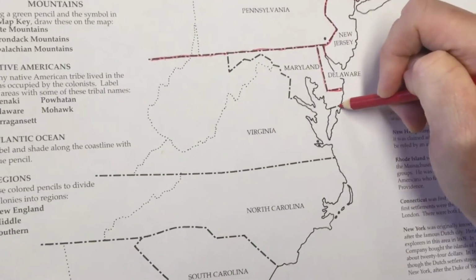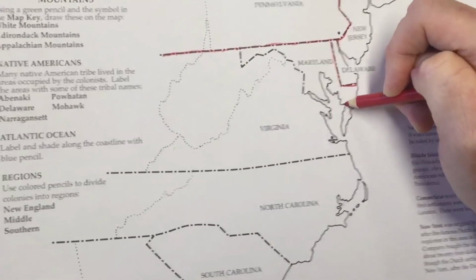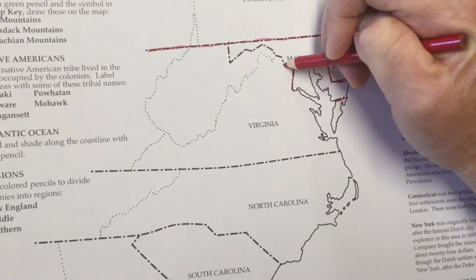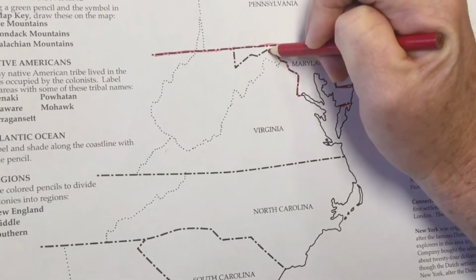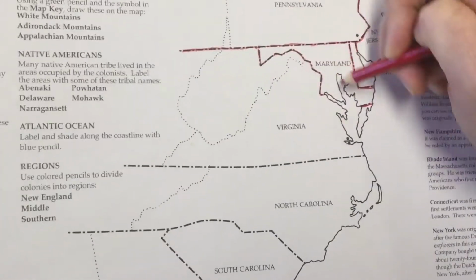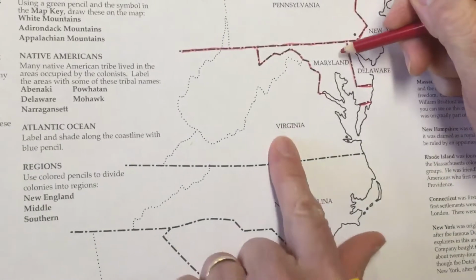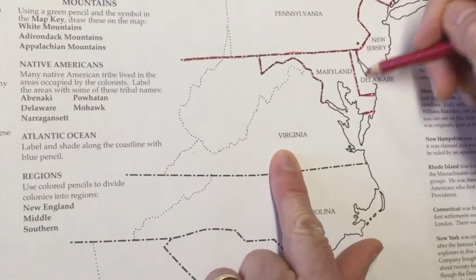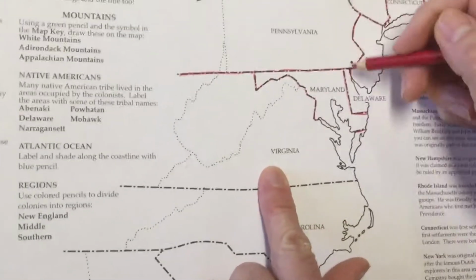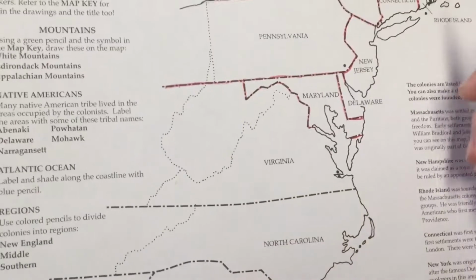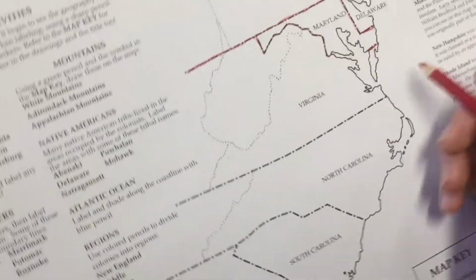Okay, here we have the boundary between Maryland and Virginia. Here's Maryland, here's Virginia, here's Delaware, New Jersey. Okay, now we're getting into the Middle Atlantic. They call them the Middle Atlantic colonies.